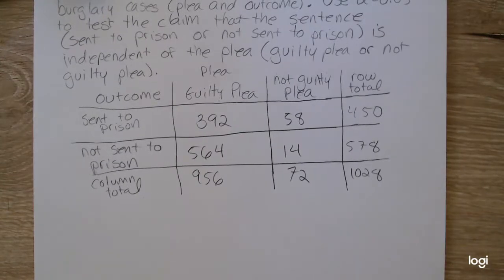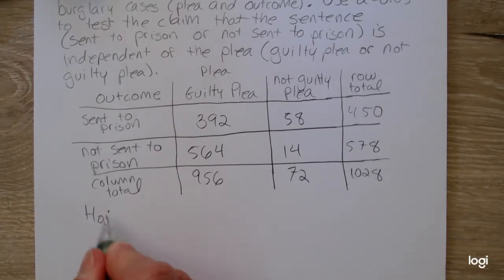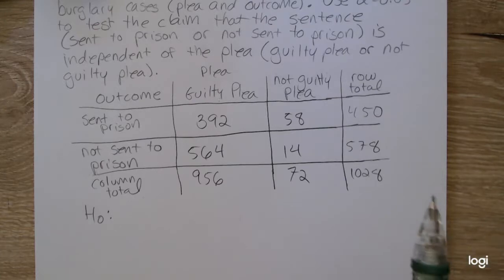First, we need to set up the null and the alternative statements. They're always going to be of the form for the null: the statement will be that the two variables are independent, versus an alternative statement that the variables are dependent or related. So the claim is that the sentence is independent of the plea. So in this situation, the claim is the null.